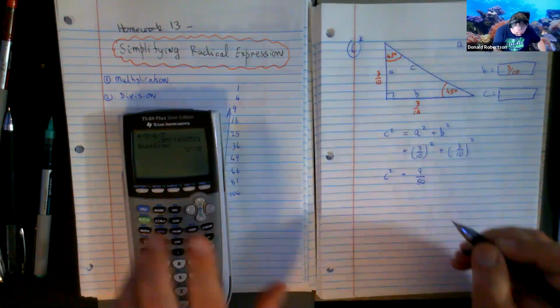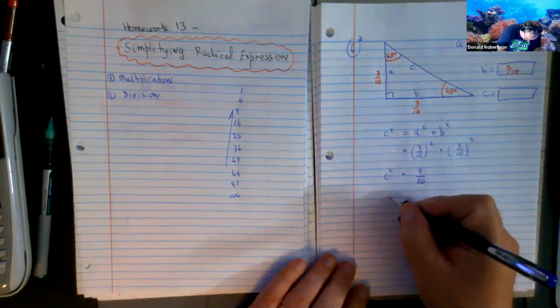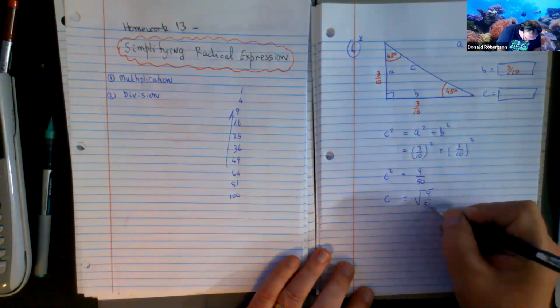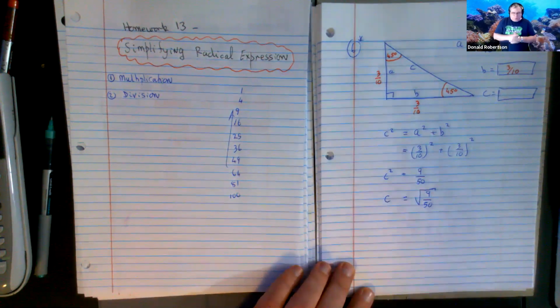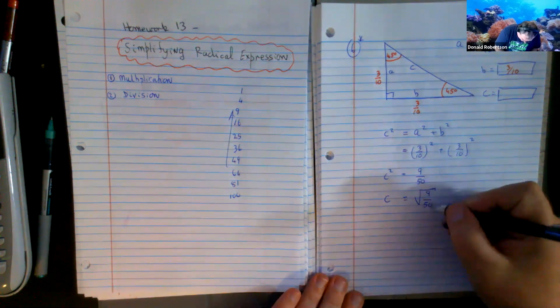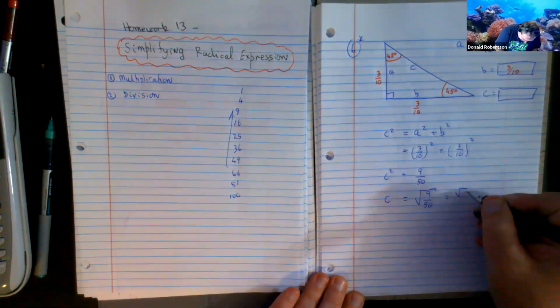There's c squared. Now to get c, you find the square root. We want to simplify this guy, don't we? We want this guy to be as simple as possible. So I can't cancel it, it's done. I can split it.